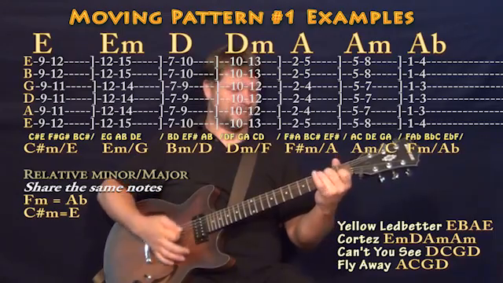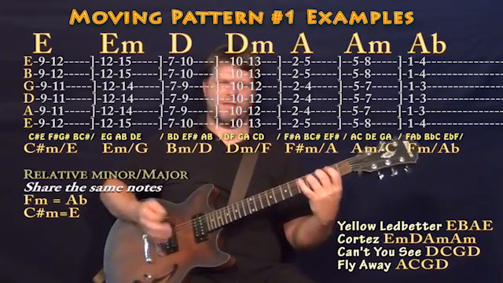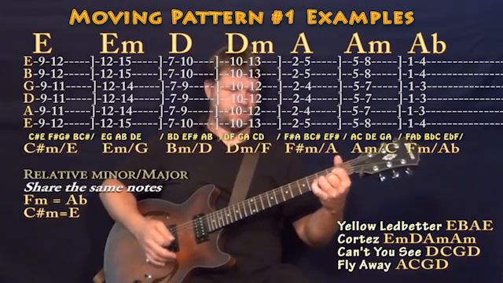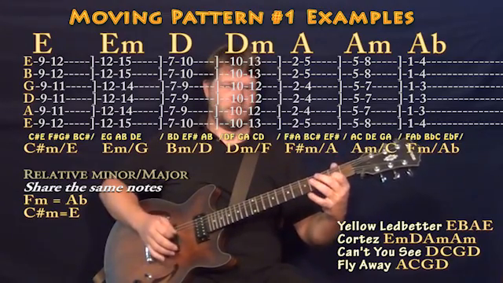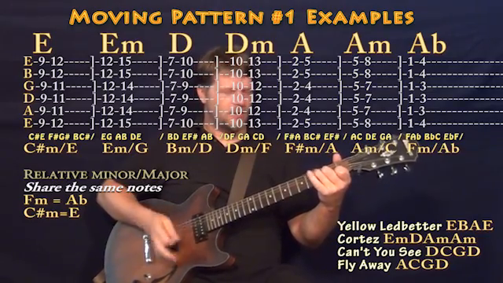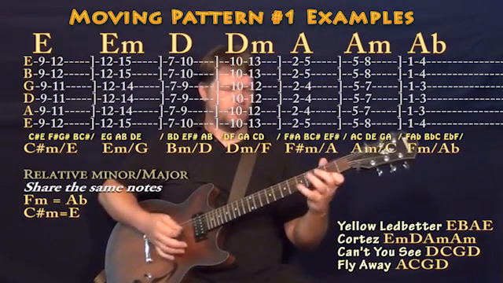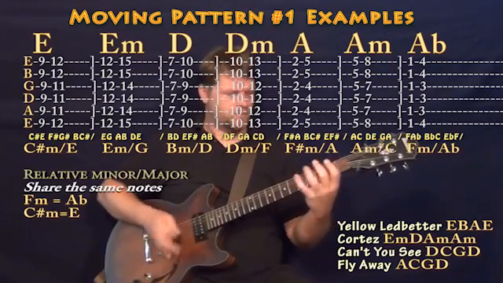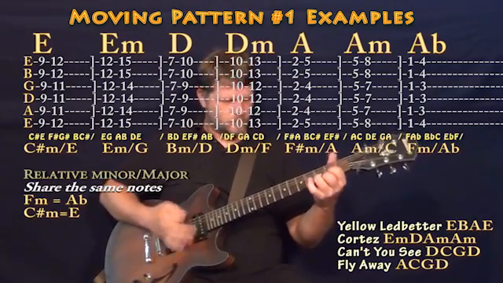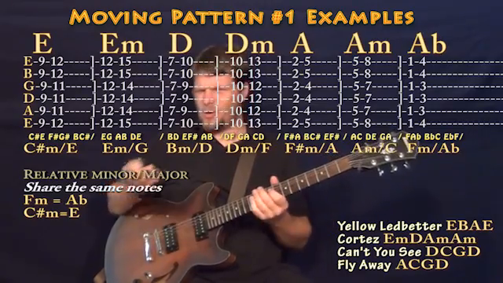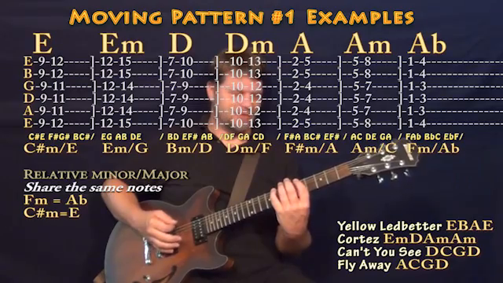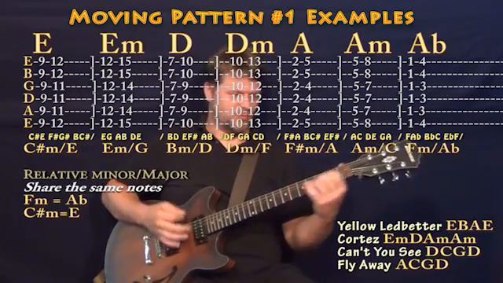When that C hits, it starts sounding a little off. It's almost too happy. Almost works. I think the minor works better, like working 5 to 8, the one that we started with all the licks with.